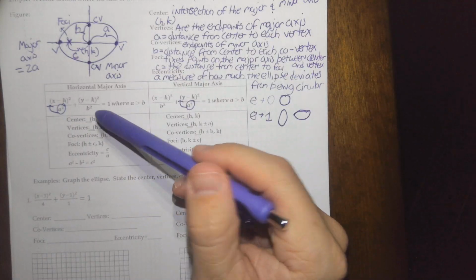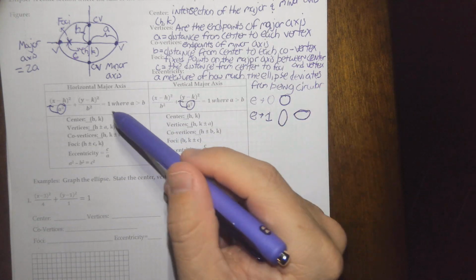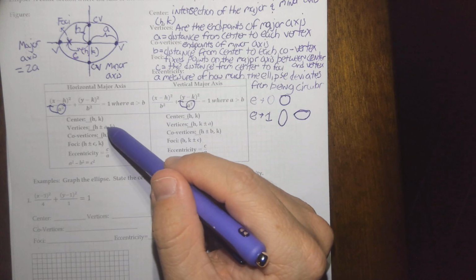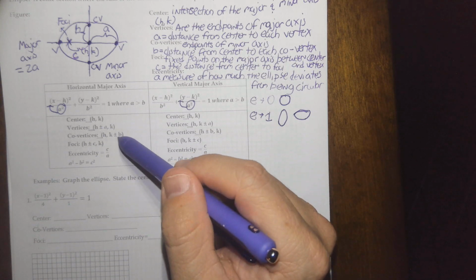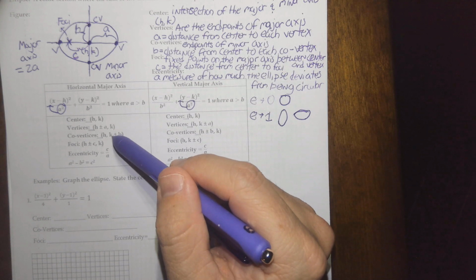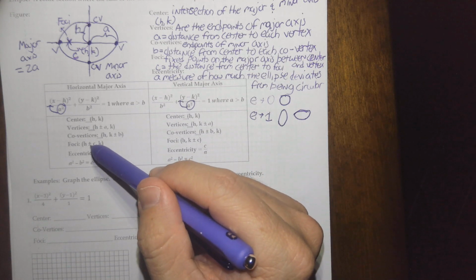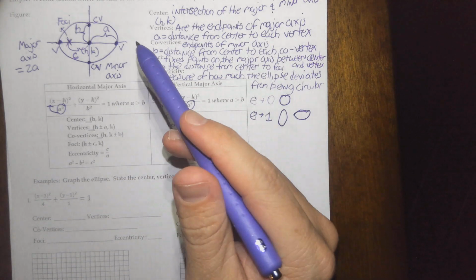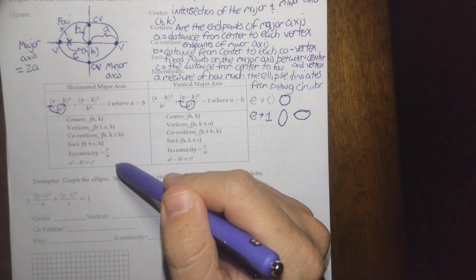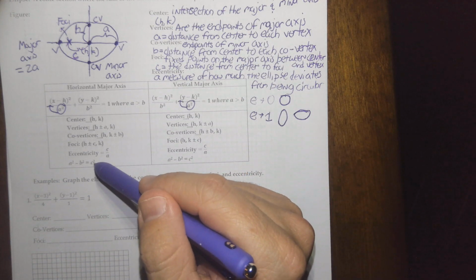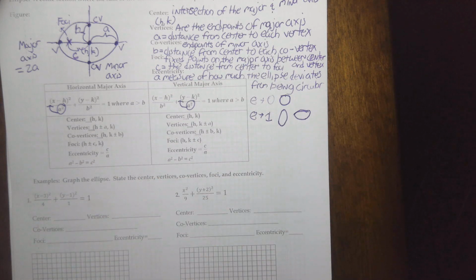Our center is at h comma k. Our vertices are the distance from the center to a. Our co-vertices are the distance from the center to b. Our foci are the distance from the center to c, and we'll find all these first. We have to find a, b, and c. That's my first step. My eccentricity is c over a. And how do I find c? Here's the formula: c squared equals a squared minus b squared.